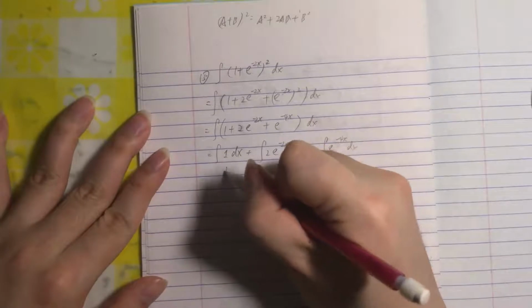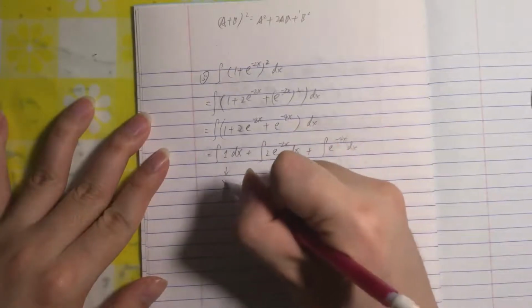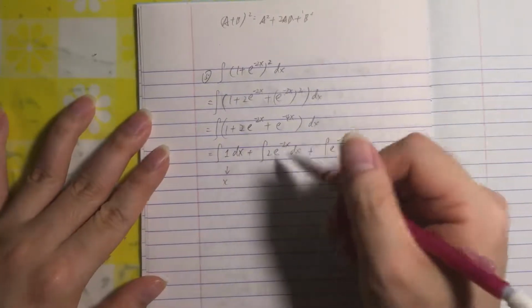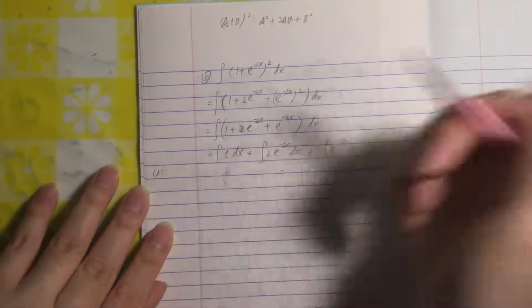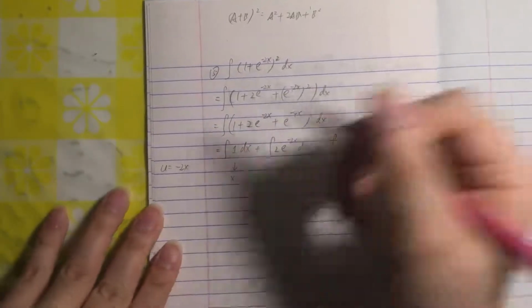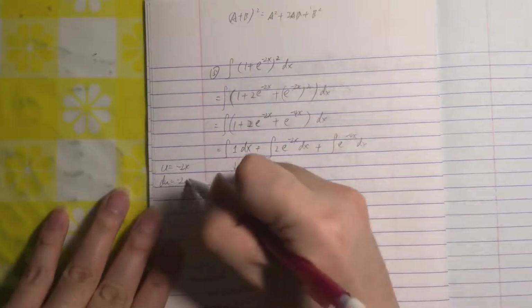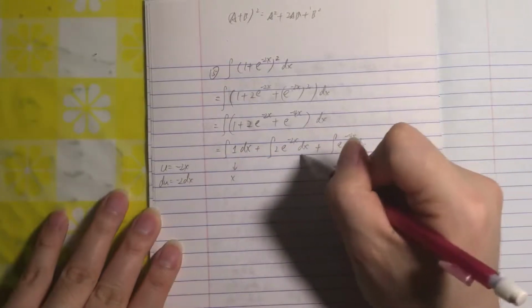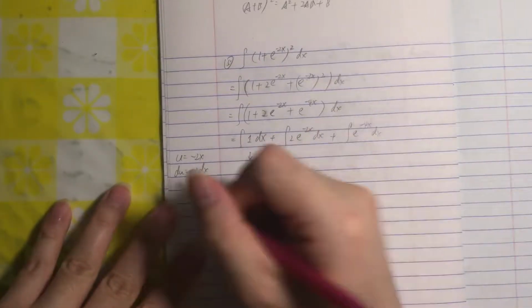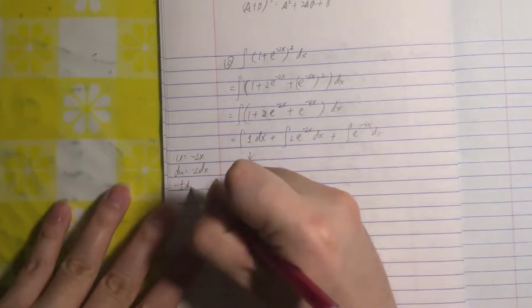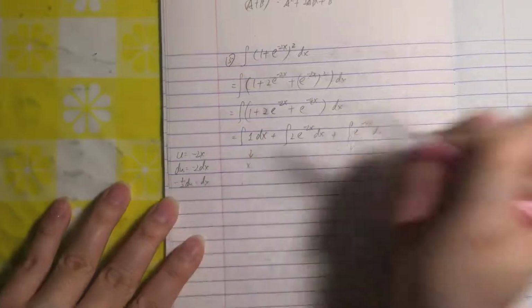For the first integral, the antiderivative of 1 is x. That's easy. For the second integral, make a u substitution. Let u be negative 2x. Then du is negative 2 dx. We have dx, we miss the negative 2, so I can divide both sides by negative 2. Okay, negative 1 over 2 du equals dx.